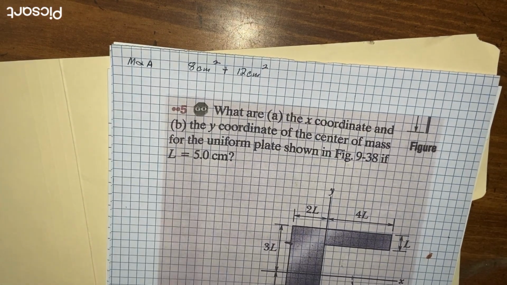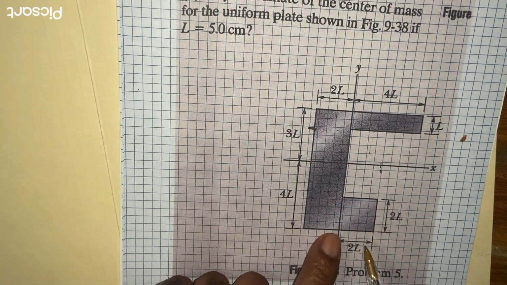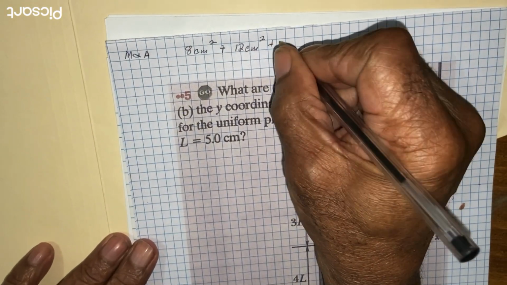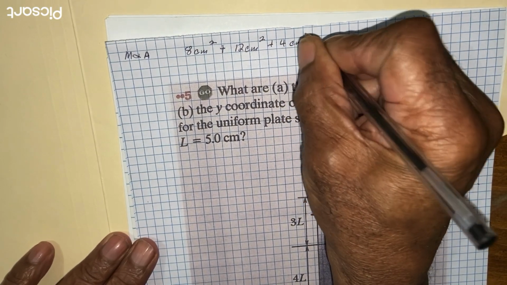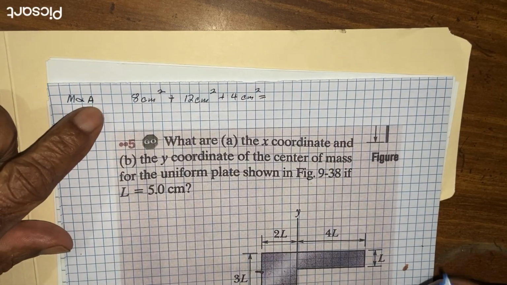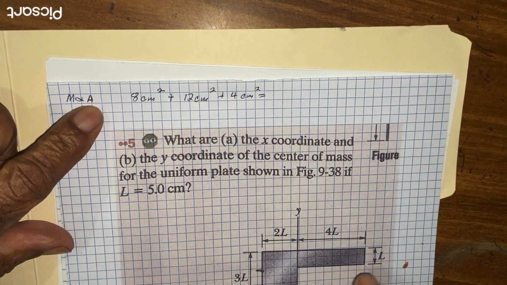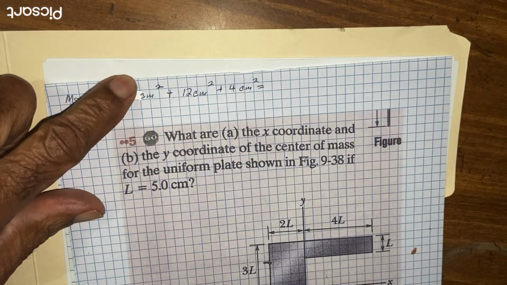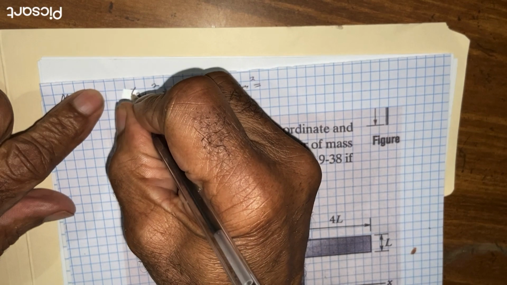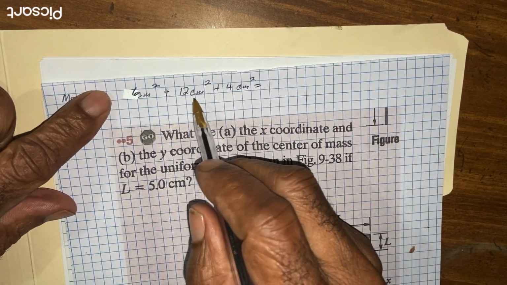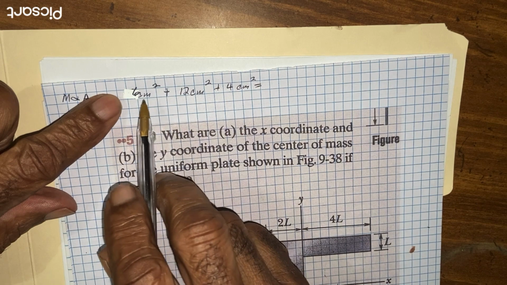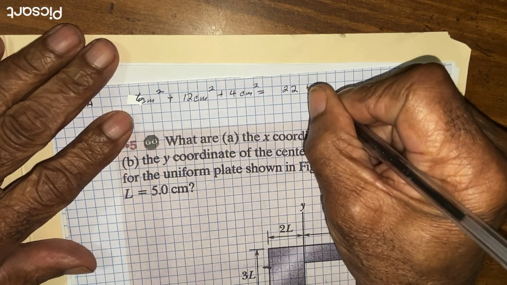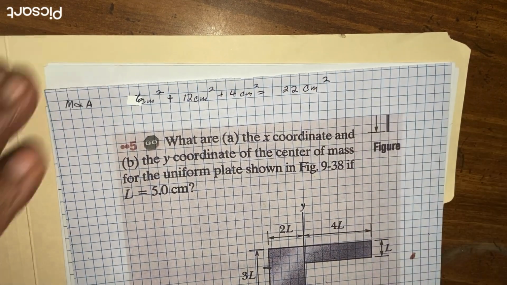And we look at this section here. We've taken care of this and this portion. Then we have 2 times 2. That's just going to be 4 centimeters squared. So the area of this, yes, this is 6 times 1, which would be 6 centimeters squared. So we have 12 and 10, which would be 22 centimeters squared for the area.